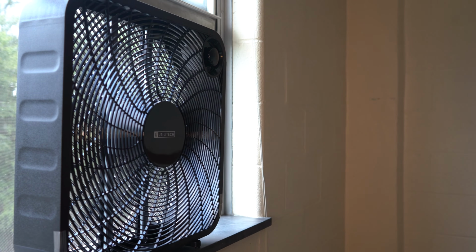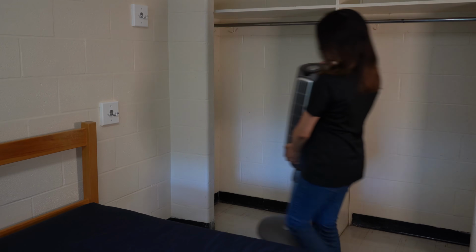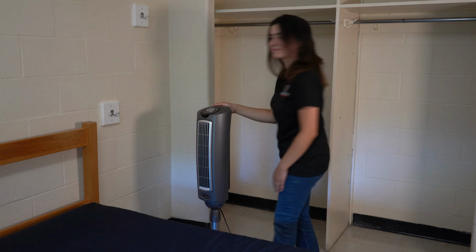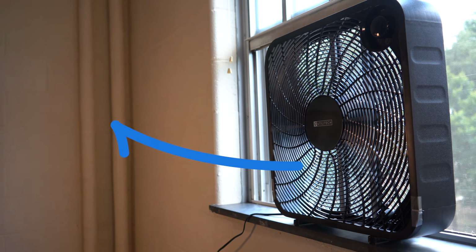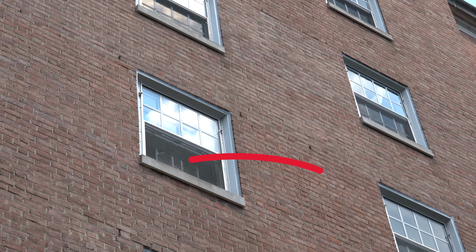Let's get started. First, you'll need the box fan provided in your room or an additional fan you may have brought with you. Next, ensure the window surface is free from obstructions. Now, let's position the fan. You have two options. You can use the fan to pull cool air in or push hot air out.